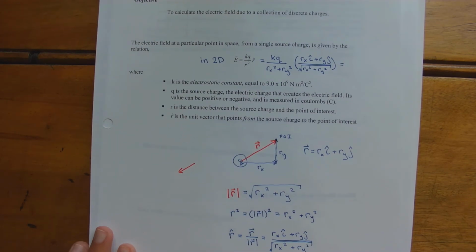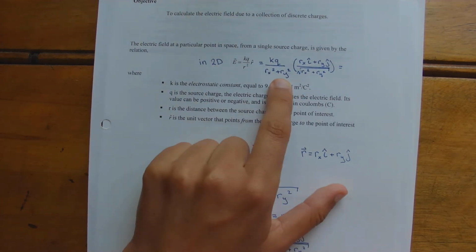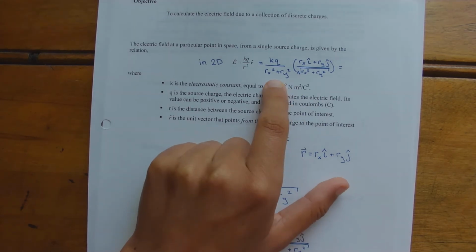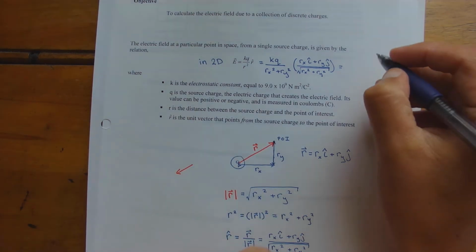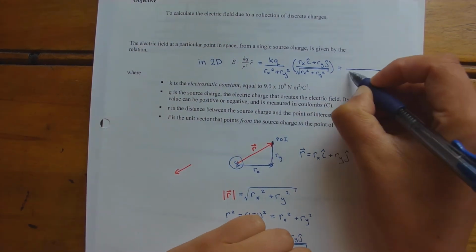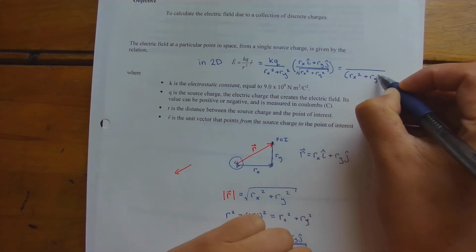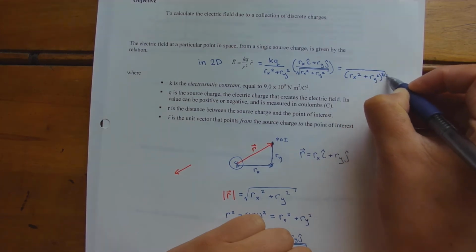Okay, and then look in the denominator. We have Rx squared plus Ry squared, and we also have a square root of Rx squared plus Ry squared. So if we multiply those, then we add the powers, and our new denominator becomes Rx squared plus Ry squared to the 3/2.